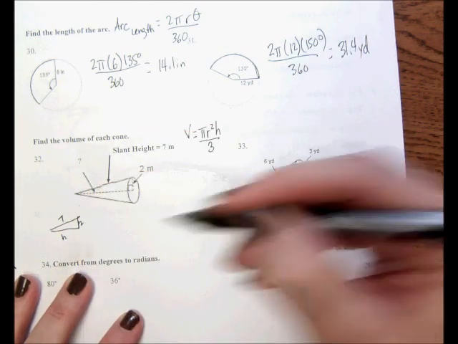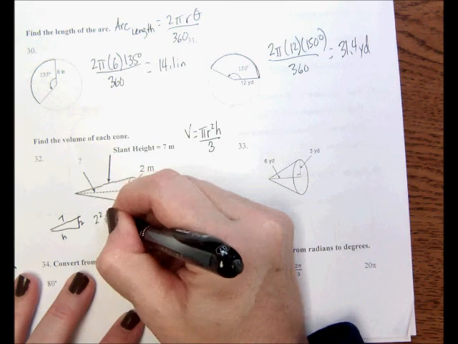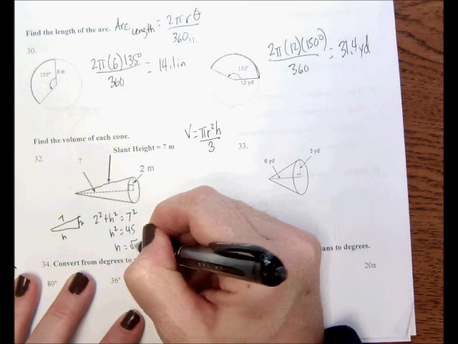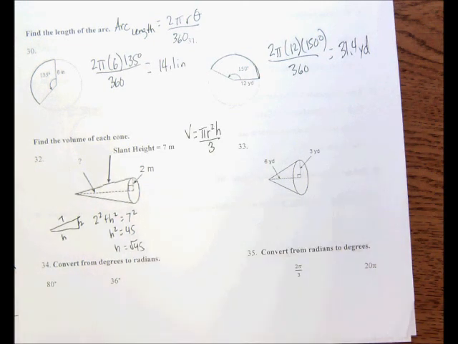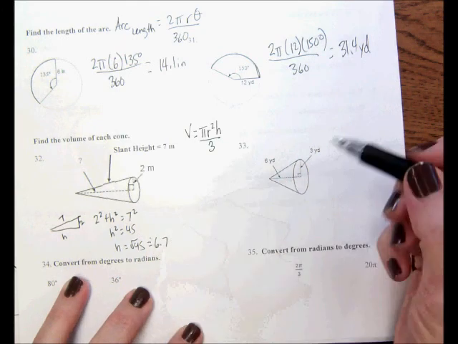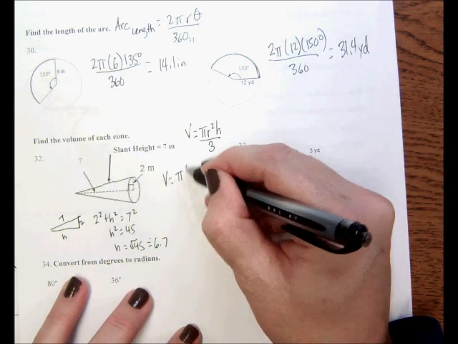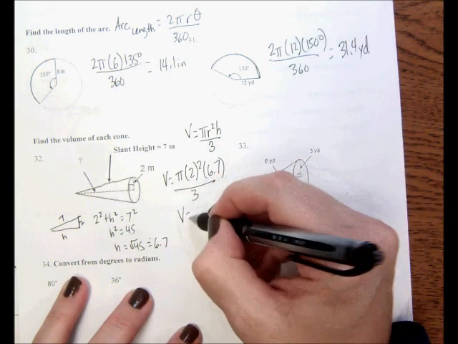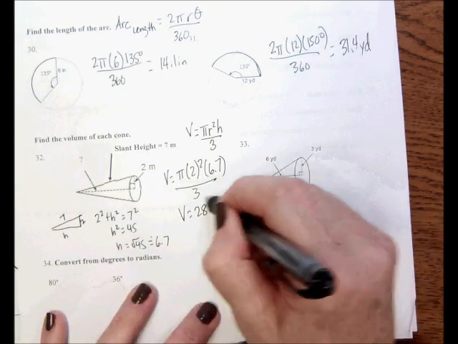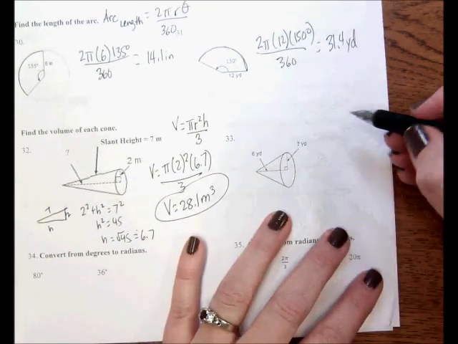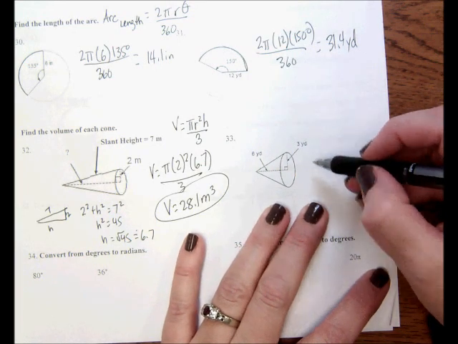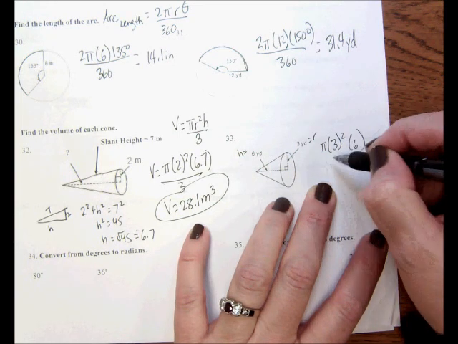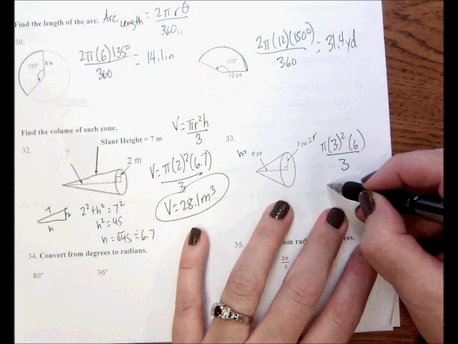Here, I have the slant height, but I need the height of my cone to solve for the volume of the cone, and that is pi r squared times h divided by 3. So I have to use the Pythagorean theorem to solve for my h. And this would be slant height is 7, my radius over here is 2. So it's 2 squared plus h squared is equal to 7 squared. So it ends up being h squared is equal to 45, and h is equal to the square root of 45, which happens to be 6.7. So h is equal to 6.7.